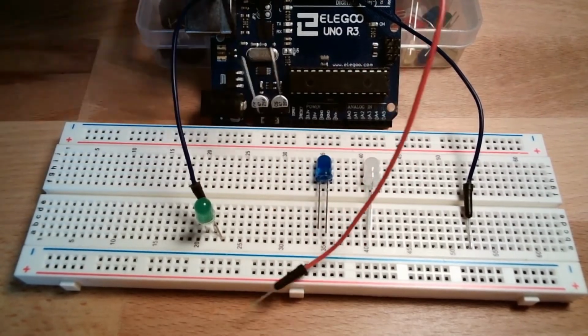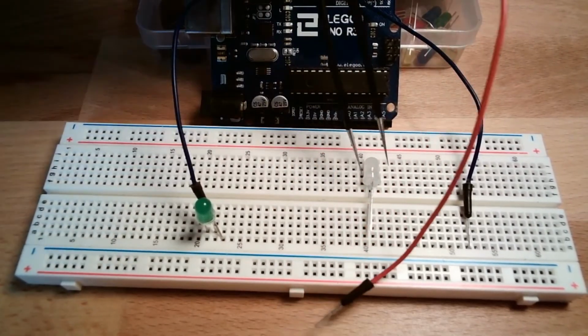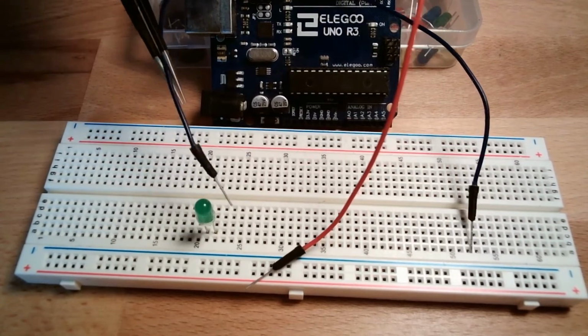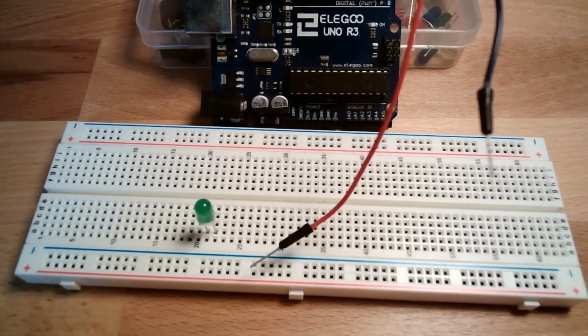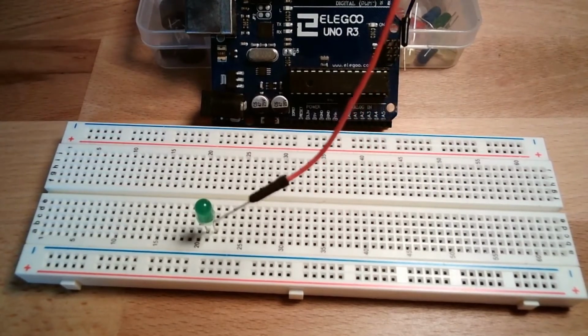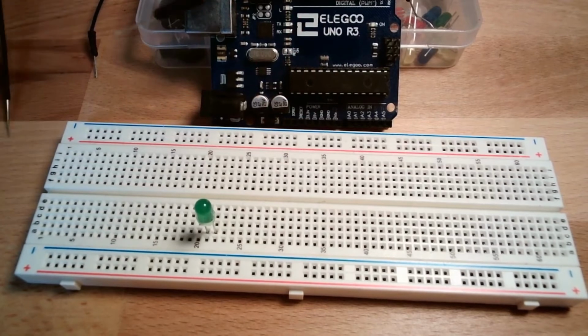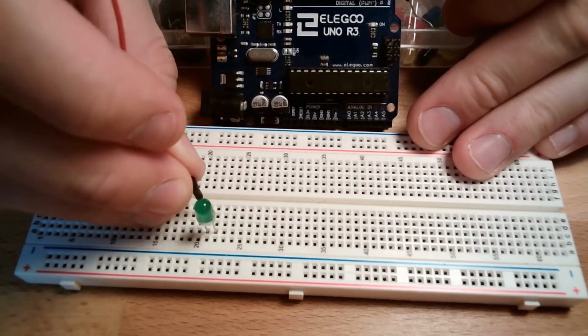Put away all those other LEDs. Just use the green one. You can use whatever color you like. So I said here is plus and here is minus. I use a jumper cable, a blue one, and another jumper cable, a red one for plus.